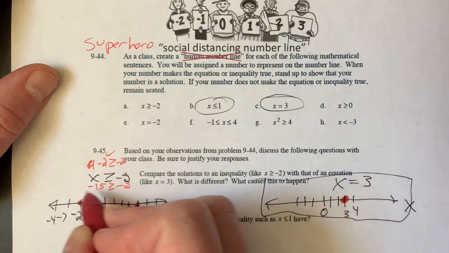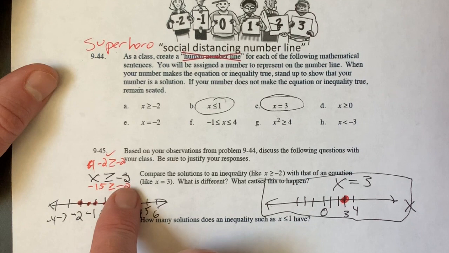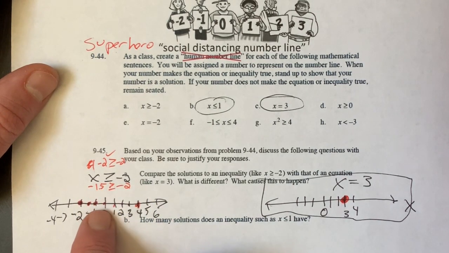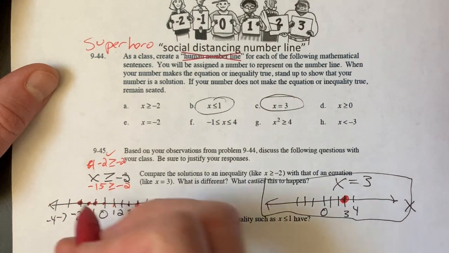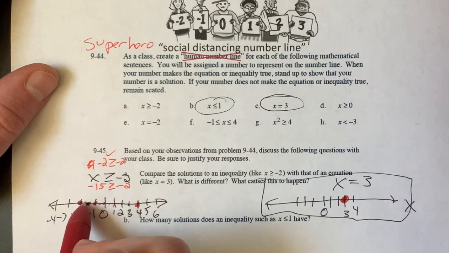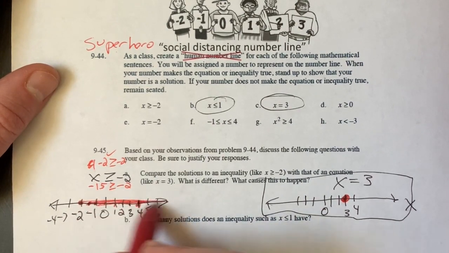Which one's smaller? Which one's closer to negative infinity? That's closer to negative infinity. Negative 1.5 is closer to 0 on the number line, so it's greater than negative 2. So that should have been included. This should have been included. And in fact, what are all the points that should be included? Oh, it's all of these points here.